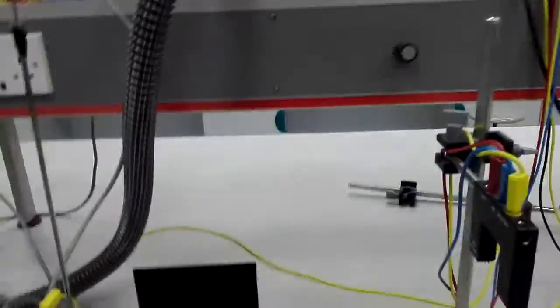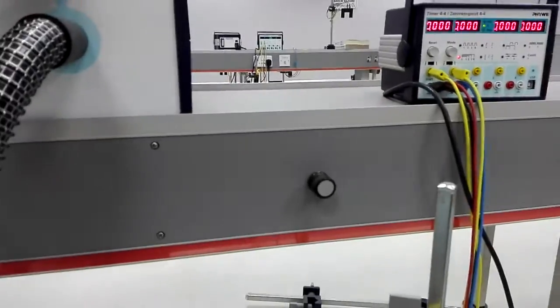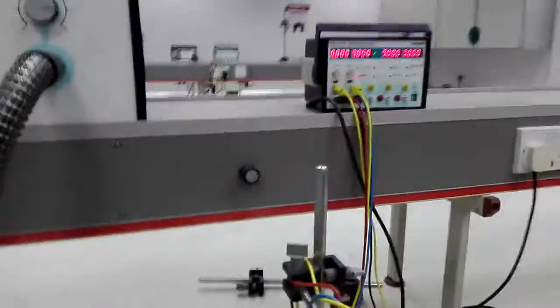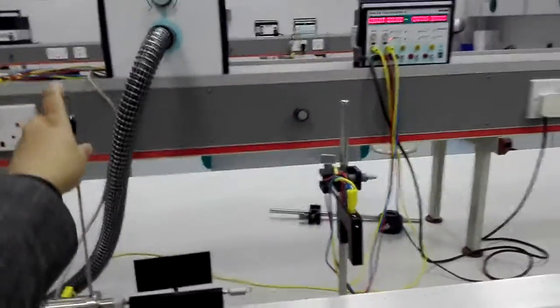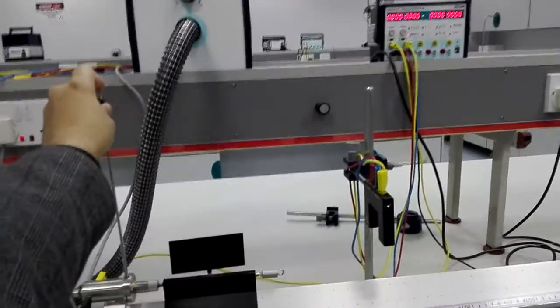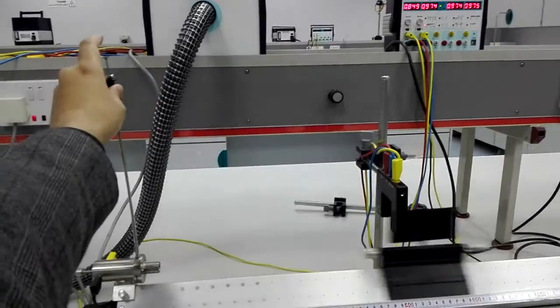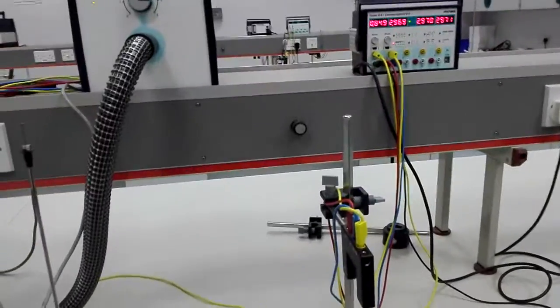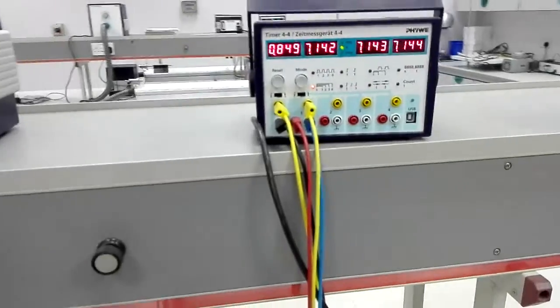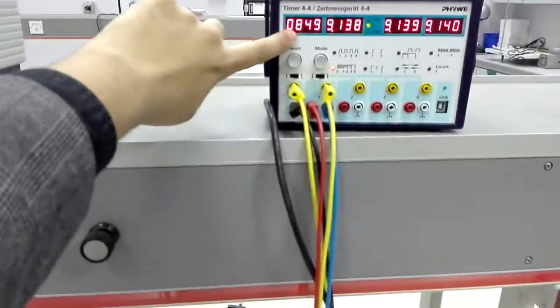So let's turn on the fan. It's going to get louder. Let's press reset, turn on the fan. Now I will release the mass. You will see that the timer starts. There you go. So it gave me a time of 0.849 seconds. This is the reading that you want.